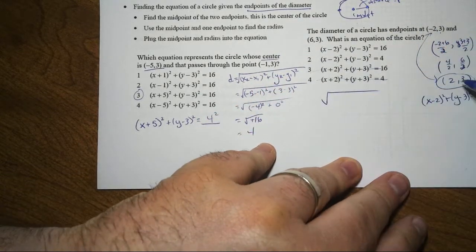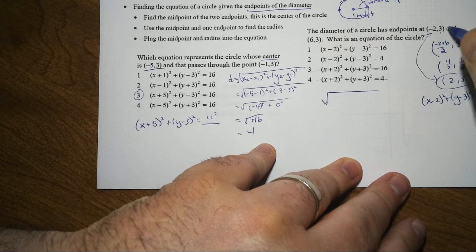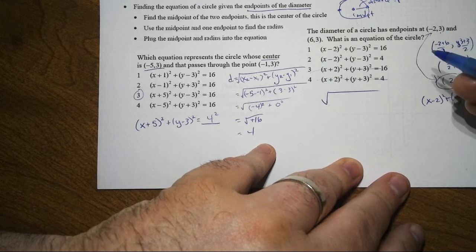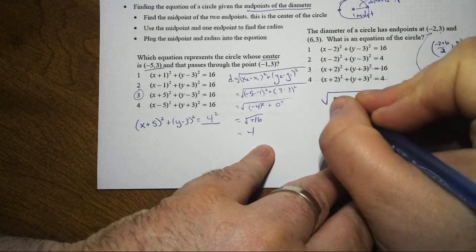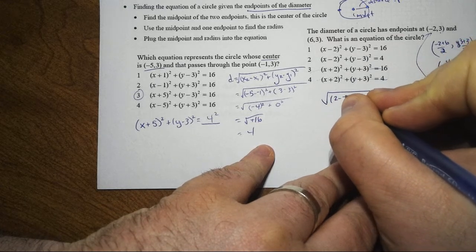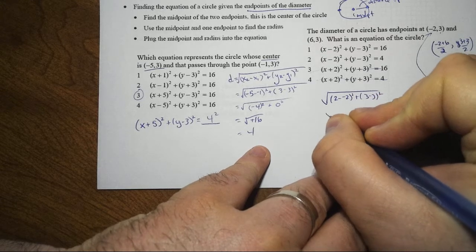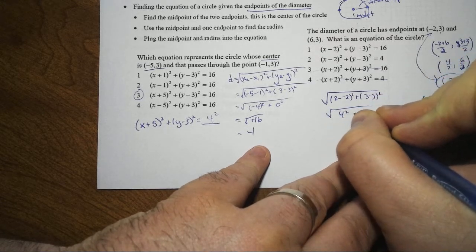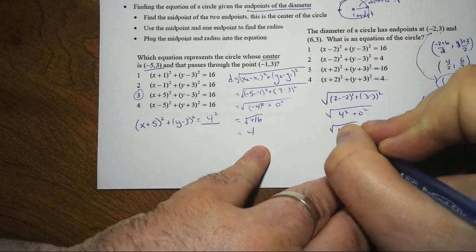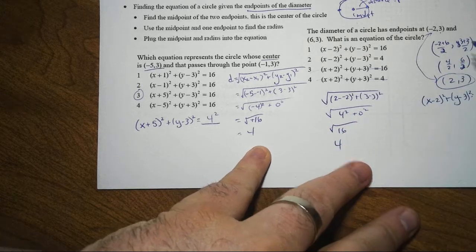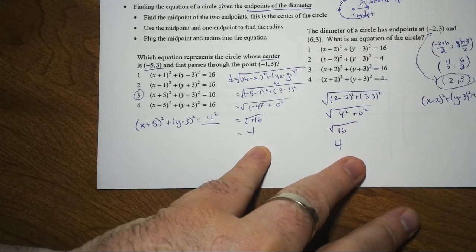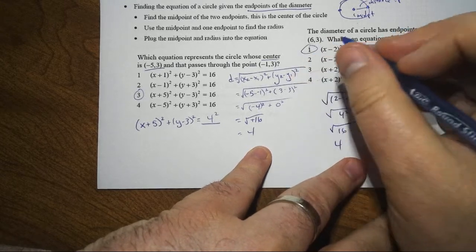Now you can obviously just count from -2 to 2, since the 3's are the same, we can just figure out the distance. If you plug it in though, right, so it's 2 minus -2 squared plus 3 minus 3 squared, and you'll see that this is going to come out to 4 squared, 0 squared, this is the square root of 16, so this is 4. So this is going to be 4 squared, and that's where the 16 comes from.